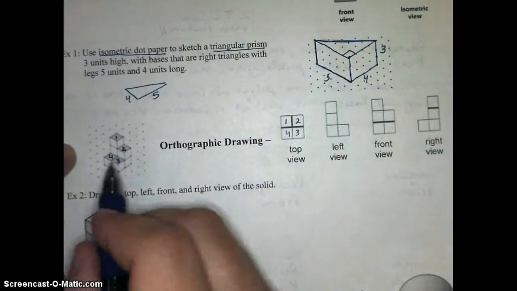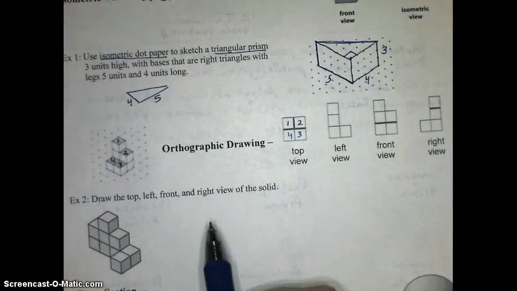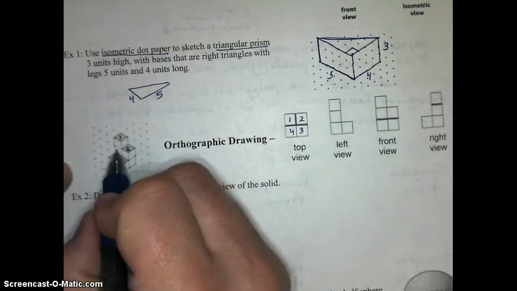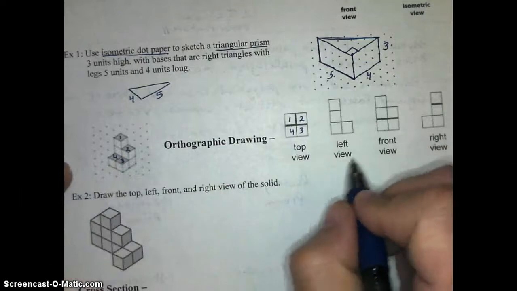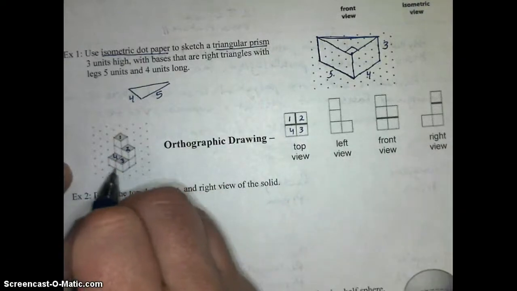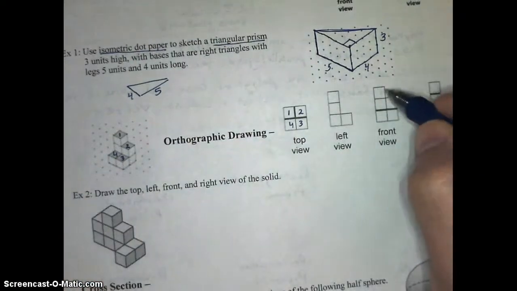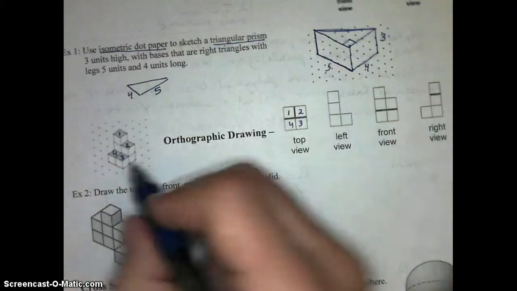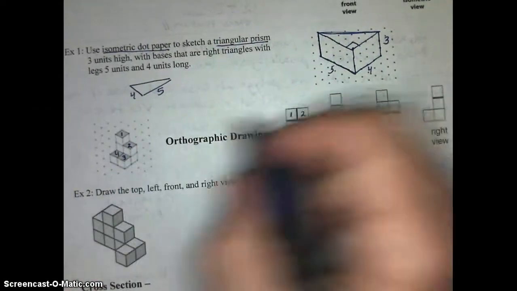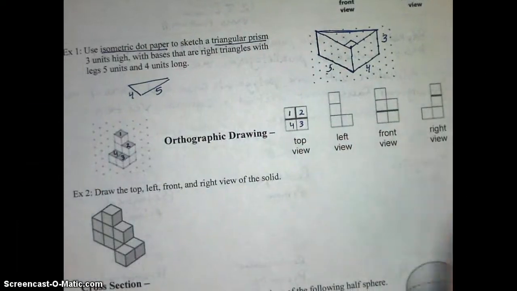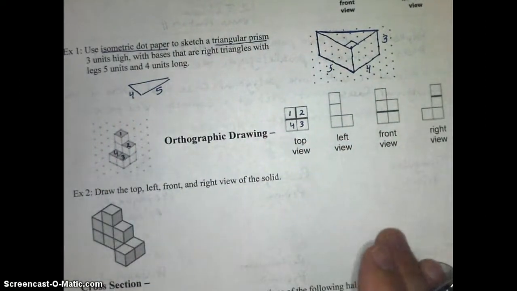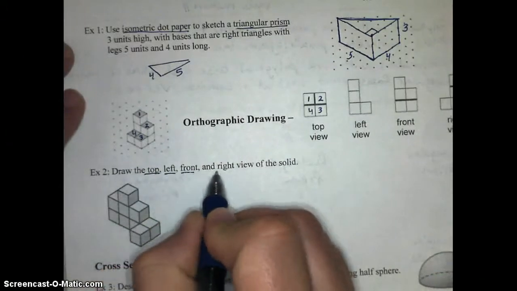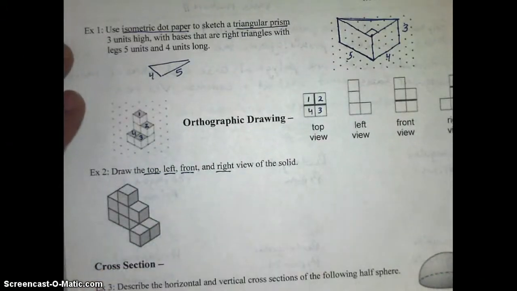From the left, if I imagine the very left side, this would be the shape of an L. You can kind of see where it comes out like that. From the front, I have these 2 in front and then this smaller L shape in the back. And then from the right, I have this smaller L shape, but then 1 level back you see that other one rising above it. And so we're going to try and do our best to draw those orthographic drawings for this shape.